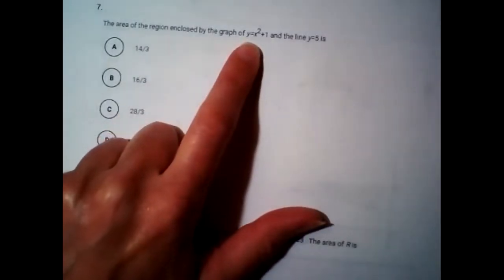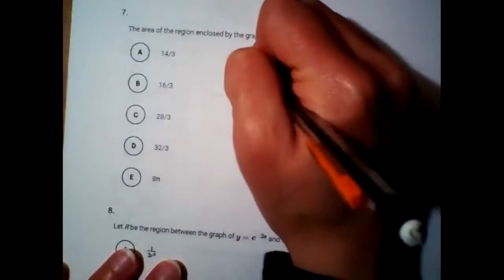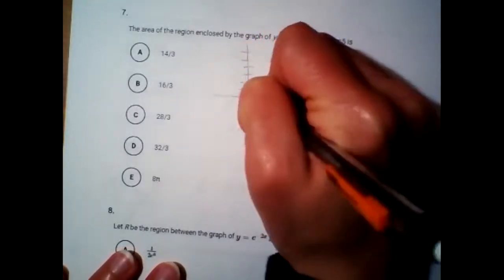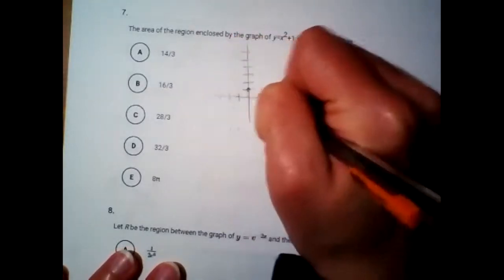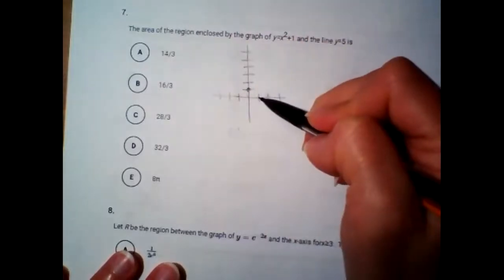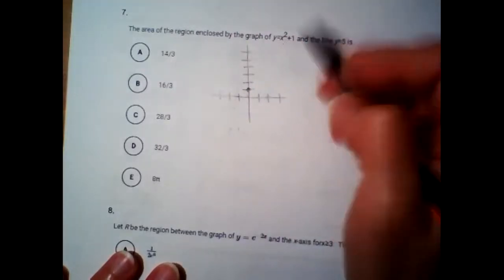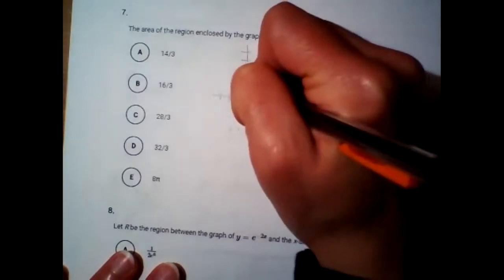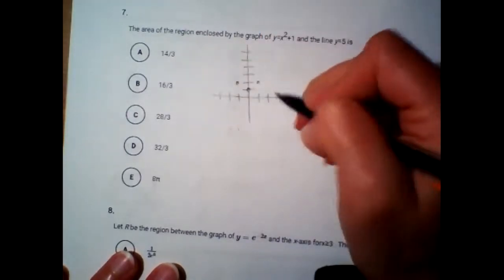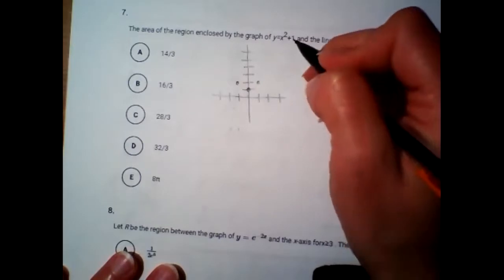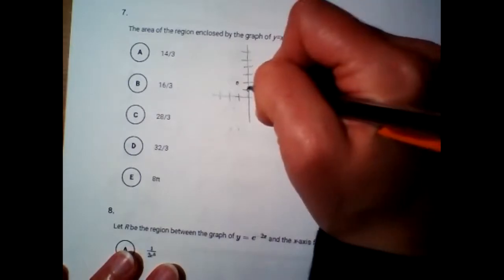All right, number 7, the area enclosed by the graph of y equals x squared plus 1 and y equals 5 is. All right, let me draw a picture of that. This is a parabola moved up 1 unit. So I'm going to go up 1 and put a point, and then I just want to get a few points on either side. So if we plug in 1, we're going to get 2. Same point on the other side since it's a parabola. And then if we plug in 2, we're going to get 5.